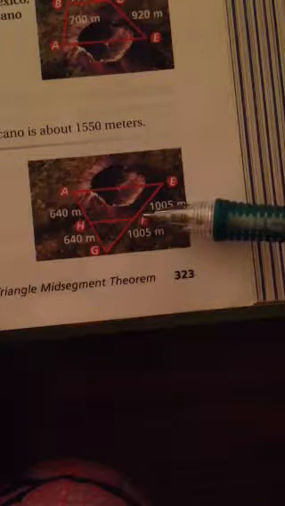So we know that the distance across the volcano, AE, from our last problem was 1,550. Let me write that down. Actually, I can circle it right here and you can see it, 1,550. So y'all, how do we use our triangle midsegment theorem to figure out the midsegment?